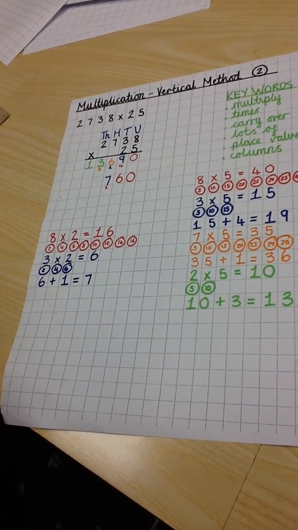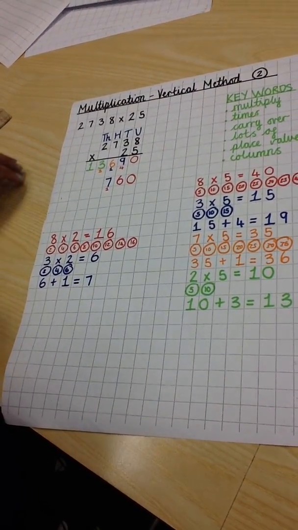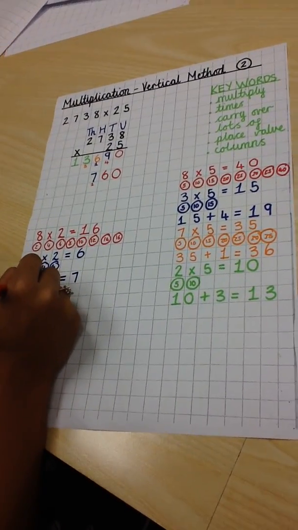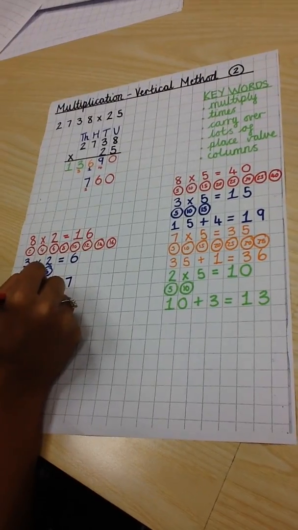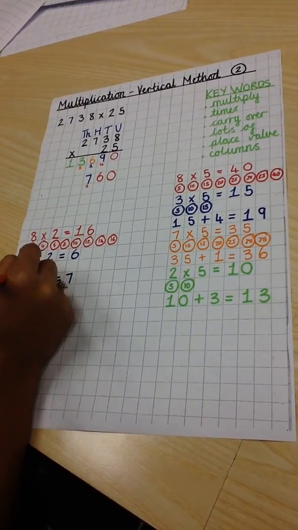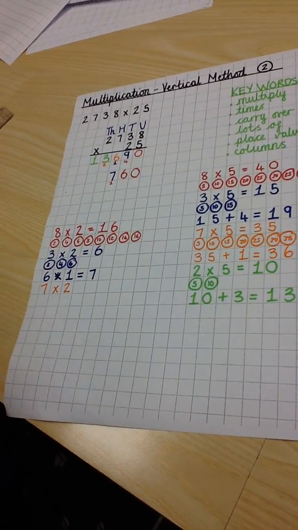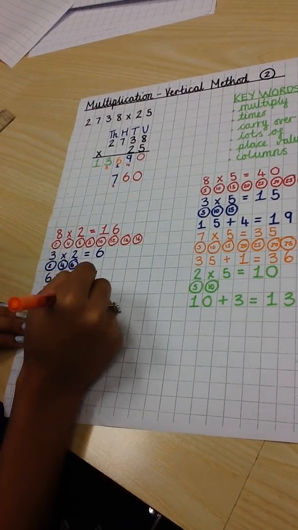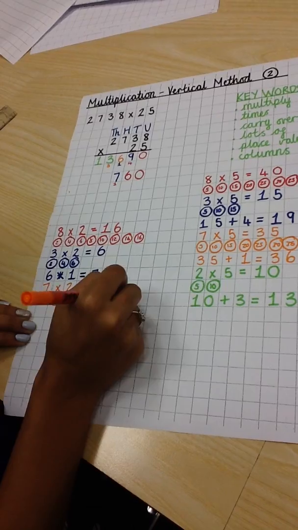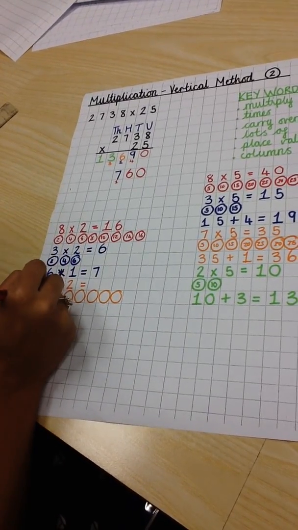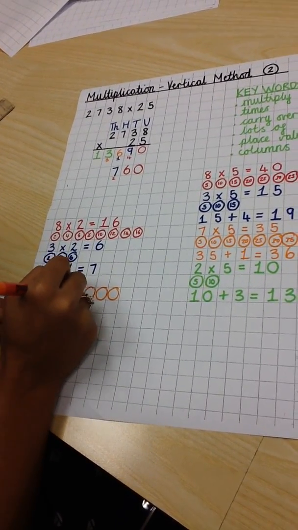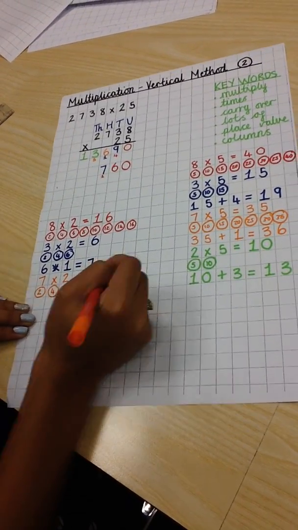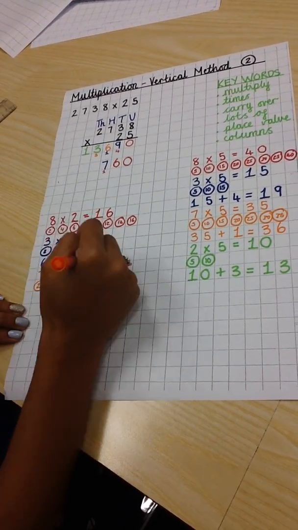Next, we've got the hundreds column, so we're doing 7 multiplied by 2. We draw 7 circles. And because we're multiplying by 2, we're going to count up in 2s. The answer is 14.